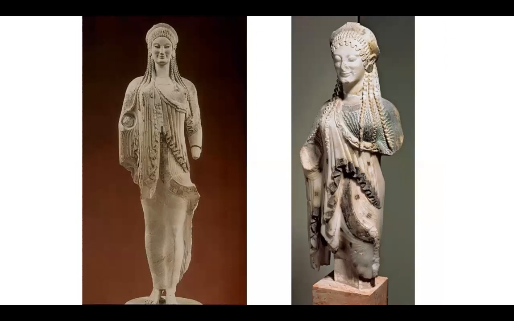These are all archaic kore figures, right? So the kouros figures are the male figures. Those are grave markers. The korai were placed at temples.